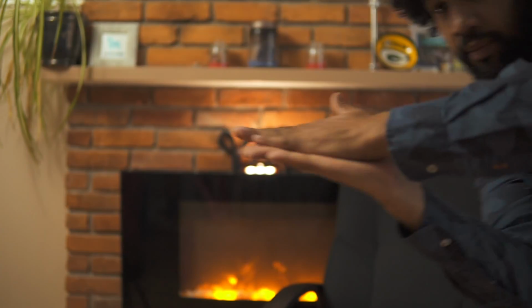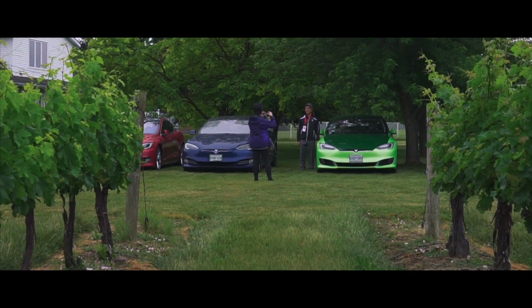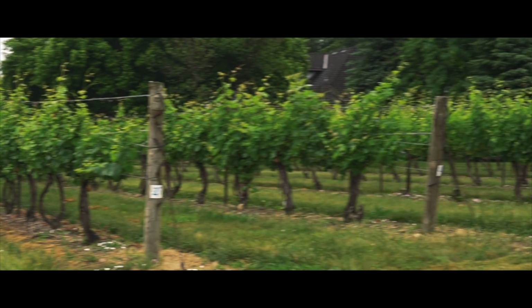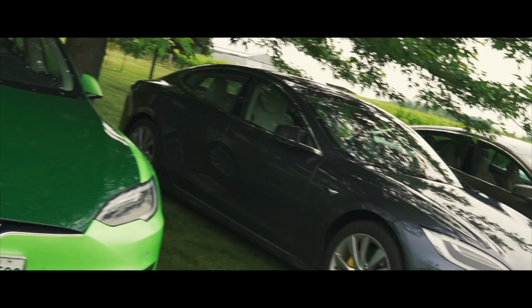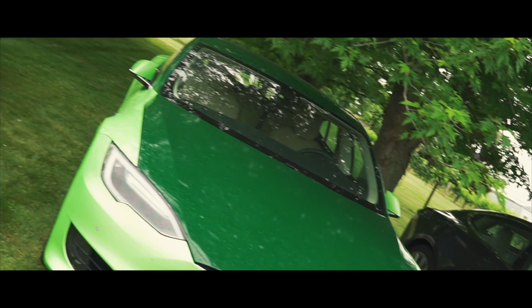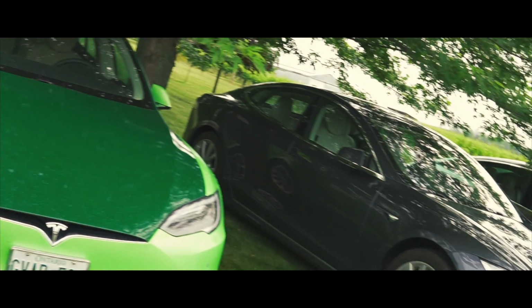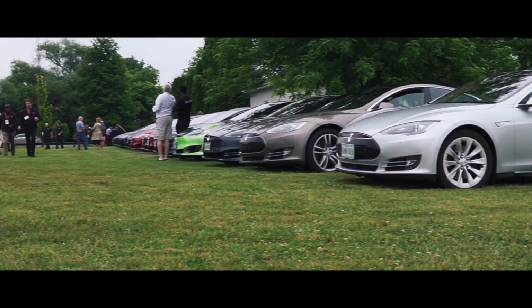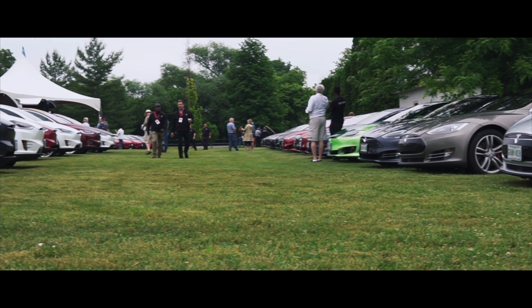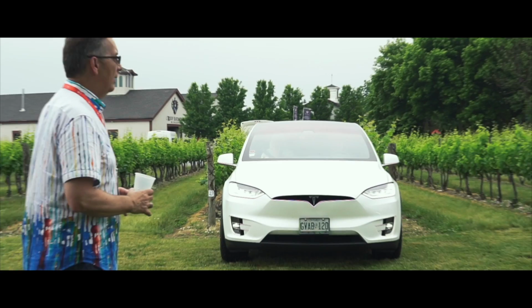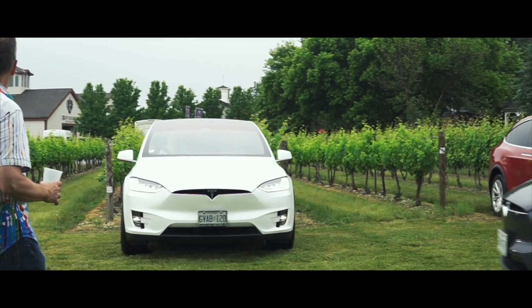Action. As of this weekend, we have 191 paid members, which is awesome. That breakdown is 37 Model X owners, 105 Model S, 49 Model 3.